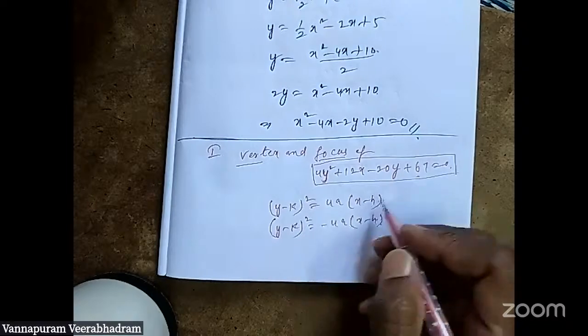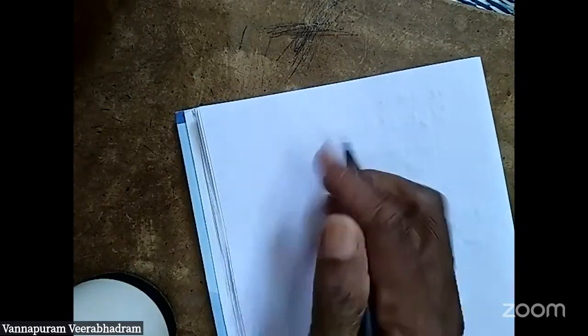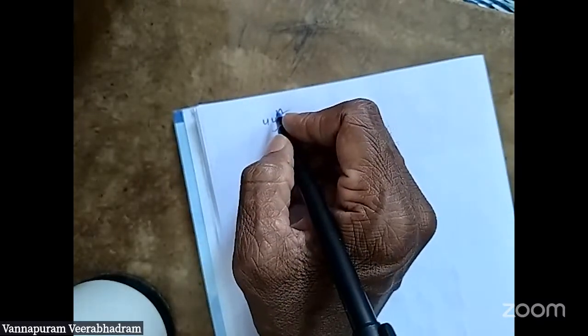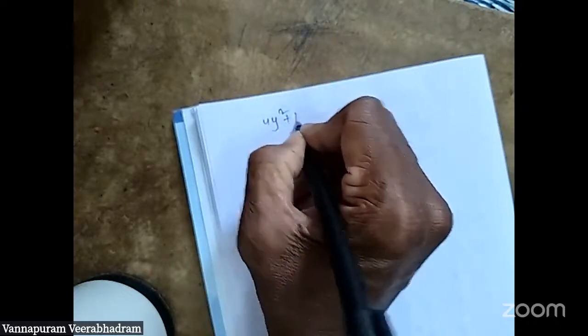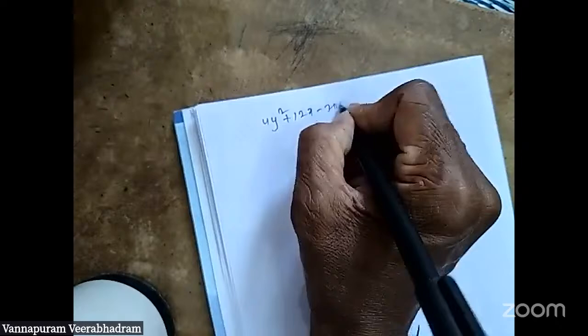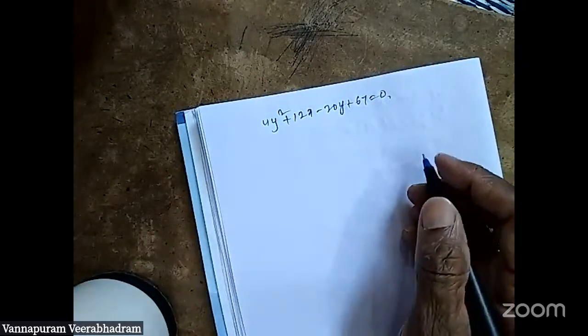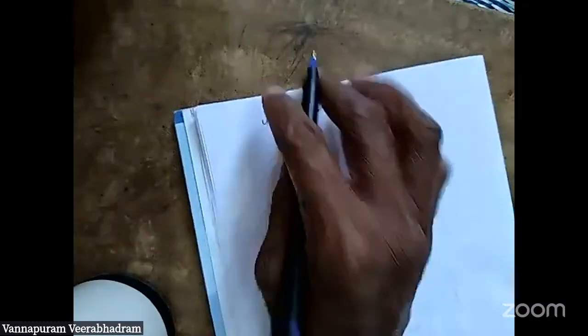So now we will solve this question. The given equation is 4y square plus 12x minus 20y plus 67 equals to 0. So now transform the equation into standard form.